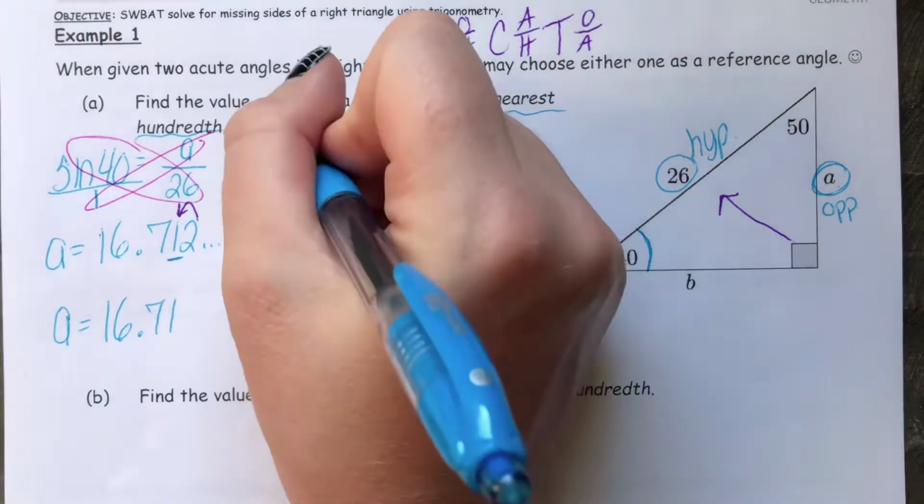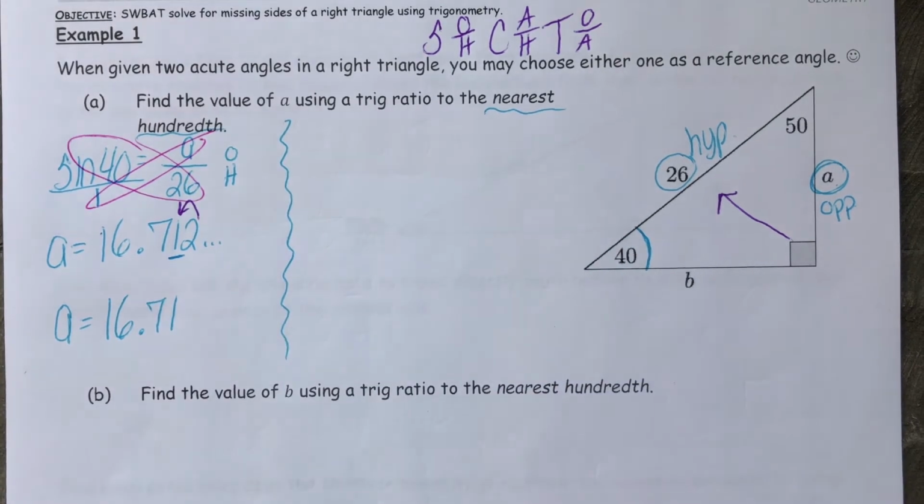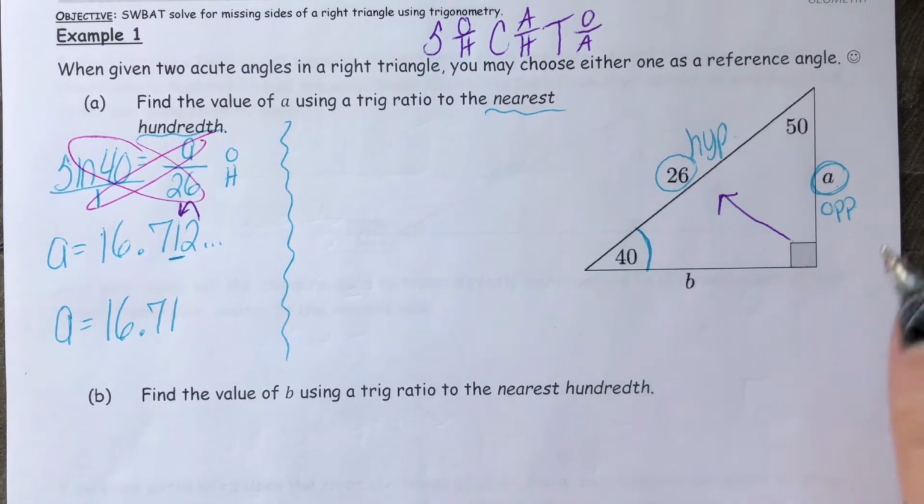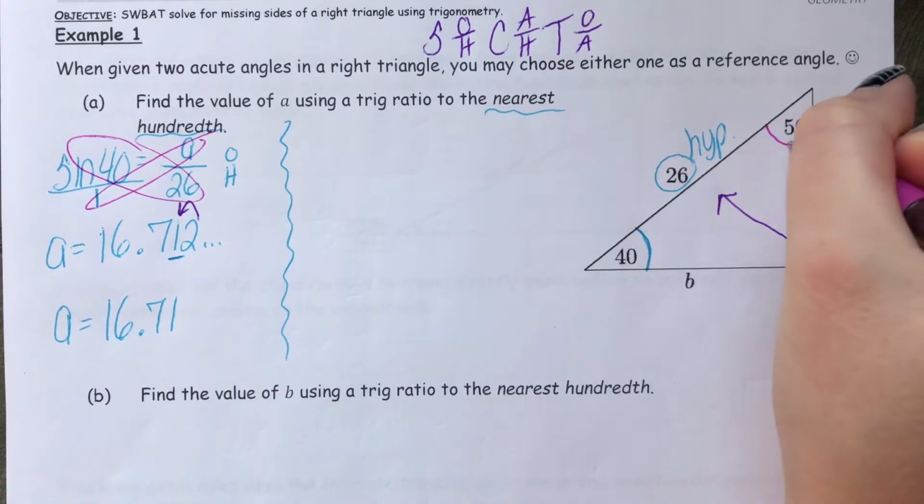All right, so that's just one method I could have used to find my value of A. Now instead, I'm going to find A again, but this time I want to use B.